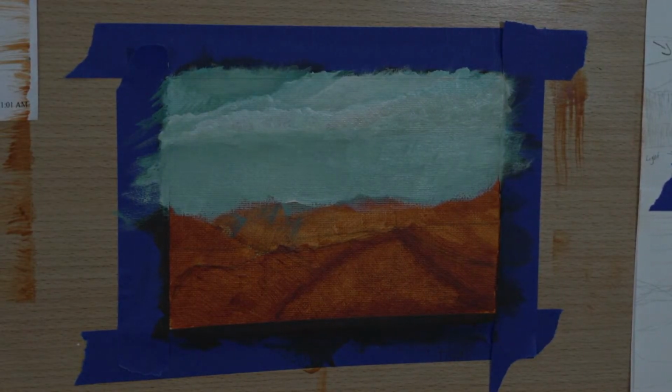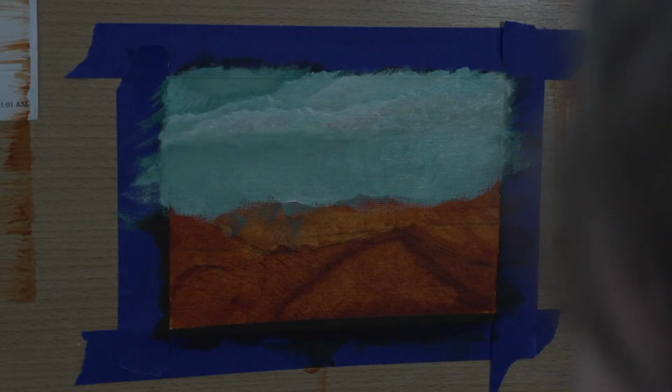Cleaning off my brush again. Tapping it dry. Pulling into my titanium white.